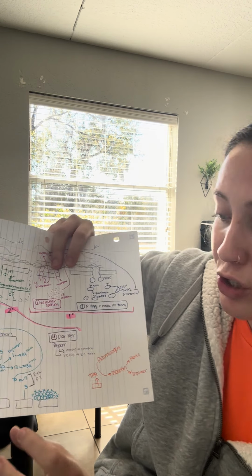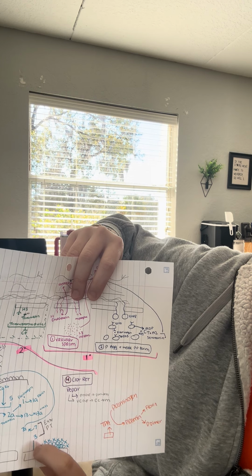And clotting factor 3 isn't just running around the blood. It is only there when there is a cut, and then it gets put on the surface of those endothelial cells. So what it does is it turns 7 into 7A, and then 7A can then go and activate 10. So from 3 to 7, that's known as the extrinsic pathway.